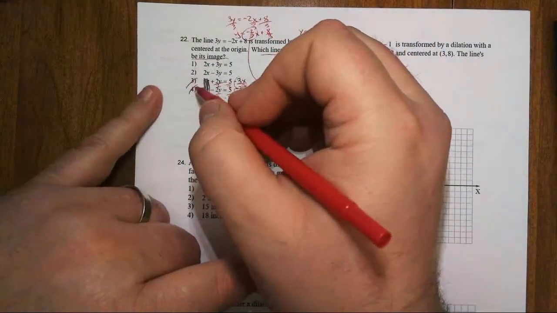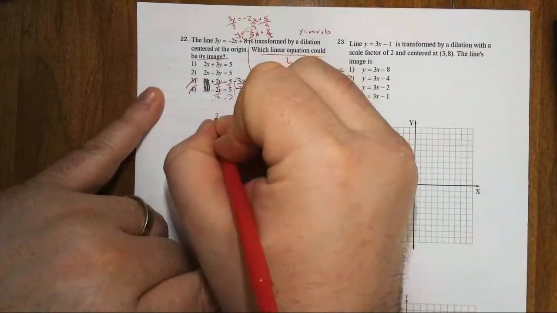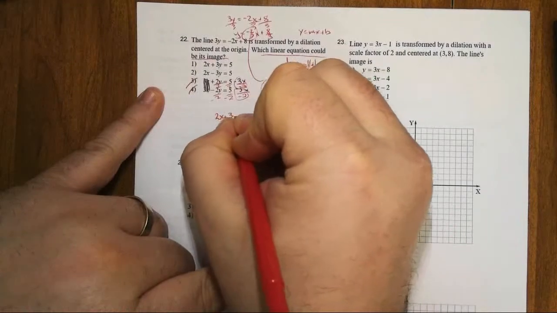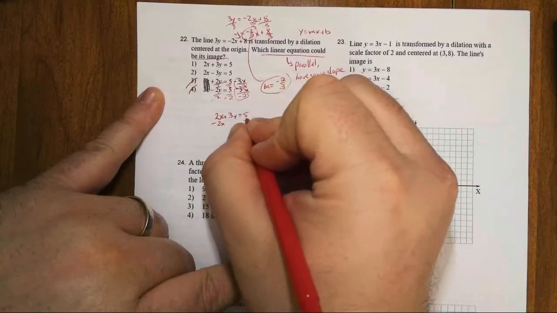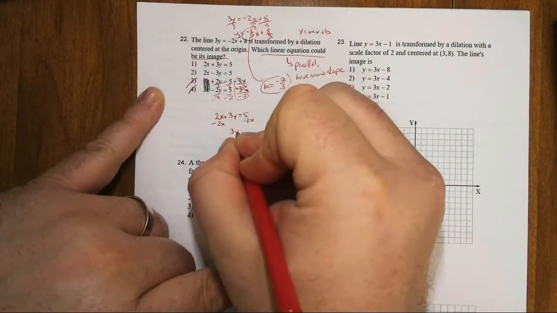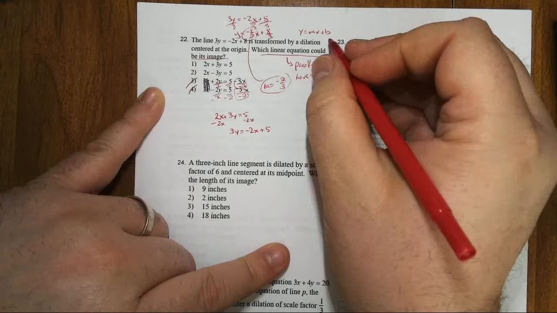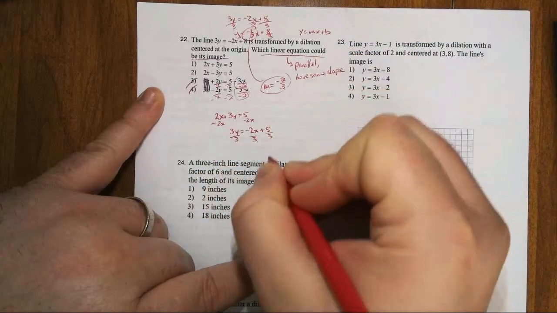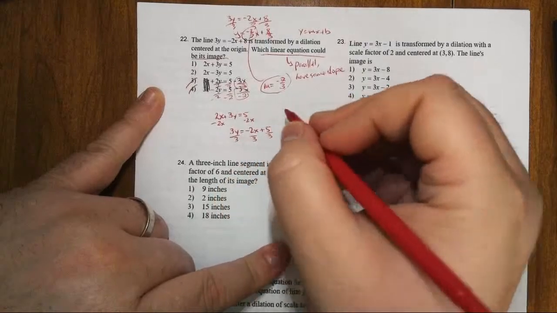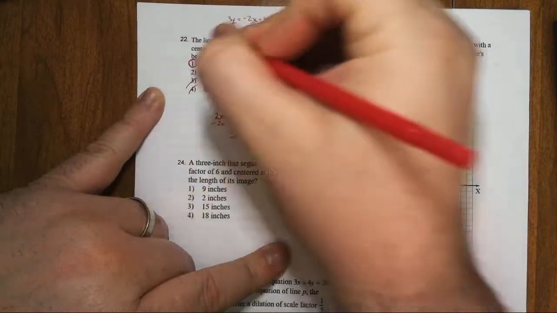In numbers 1 and 2, we'll just pick one. Let's take a look at 1. 2x plus 3y equals 5. If I solve, I'm going to subtract 2x first. Gives 3y is equal to negative 2x plus 5. I'm putting the x first because that's how it is in life with mx plus b. Divide by 3, and you'll see I'm going to end up with this negative 2/3, which matches. So my correct answer here is actually choice 1.